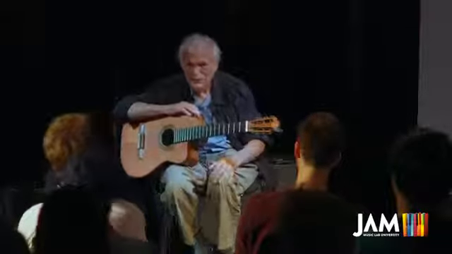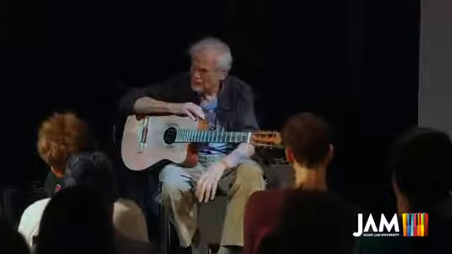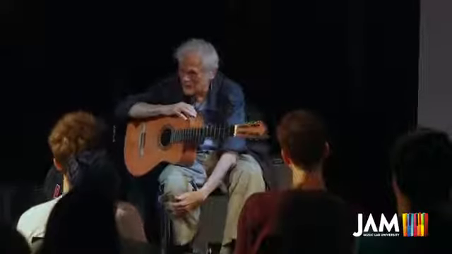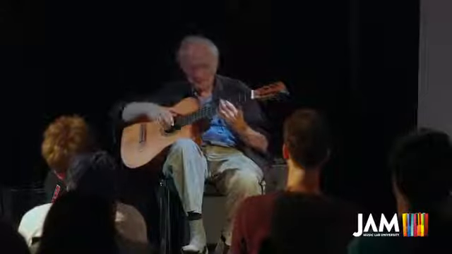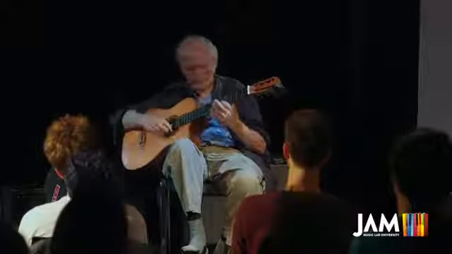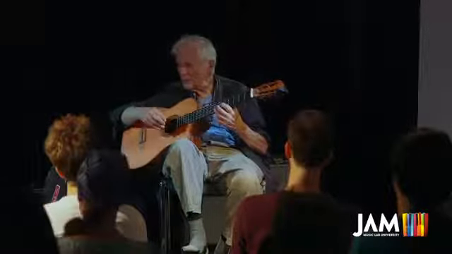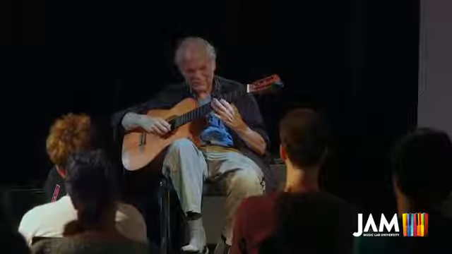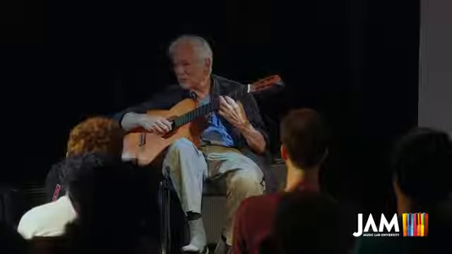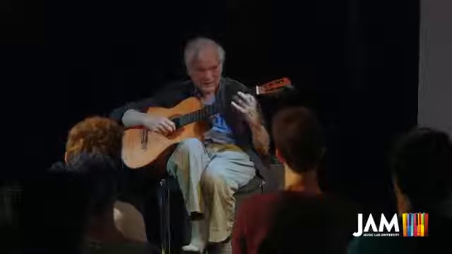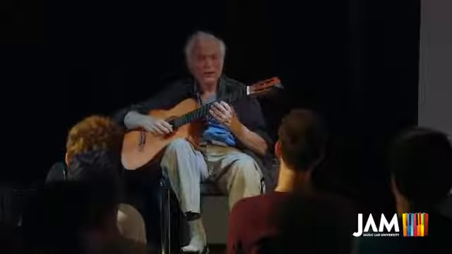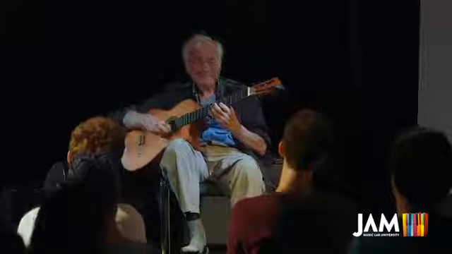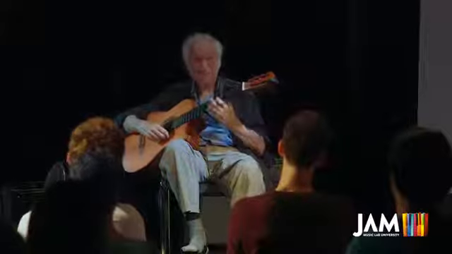Now, the chords are based on the thirds. The melody is based on the thirds of the chord. The first chord is A minor, and the note is the minor third. G major, that's the third. B, that's the third of the F sharp half diminished. And that's the third of the E minor chord. Okay, let's sing that. That's the third.